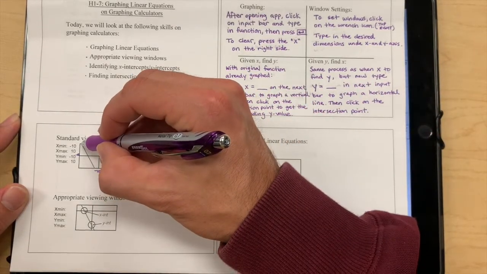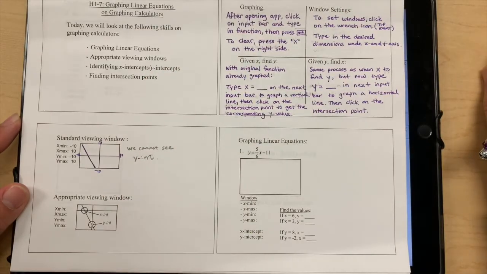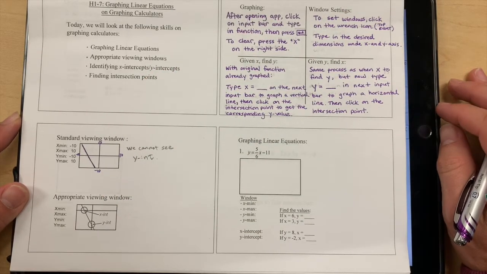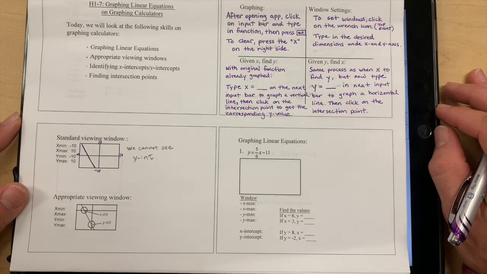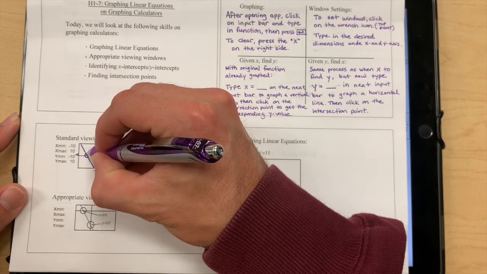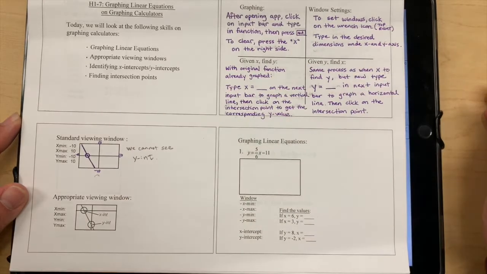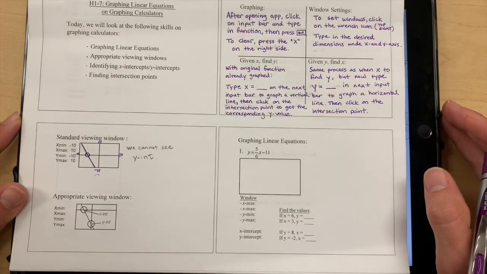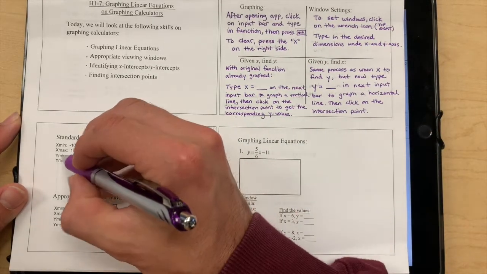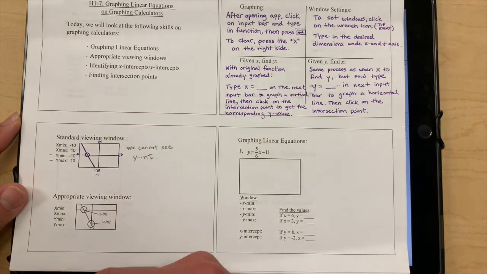You'll see there's a function graphed on here. If we were trying to draw or illustrate this on a piece of paper or turning it in here, we would consider this to be an inappropriate viewing window. The reason why is because I can see the x-intercept, but we can't see the y-intercept. It would be down here somewhere. So in order to have an appropriate viewing window, we would need to adjust these values so that we could see the bottom of our graph.